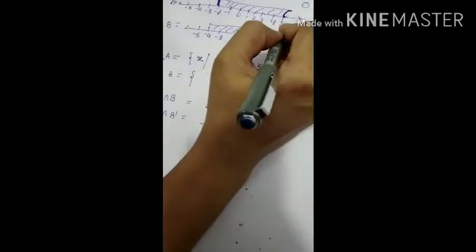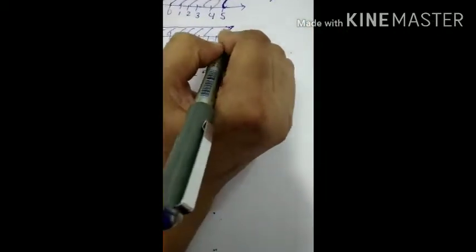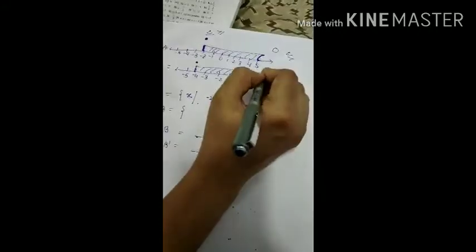For the second part also you will go ahead and check. This is also curved at 3 and a straight line at 4. The straight line is nothing but the dotted, and curve means hollow.